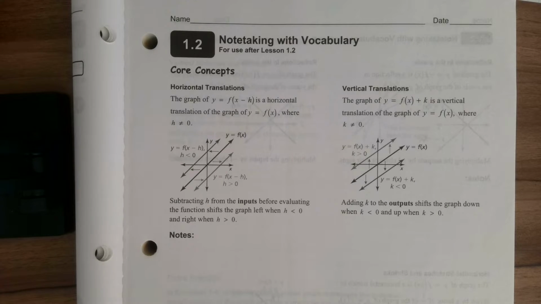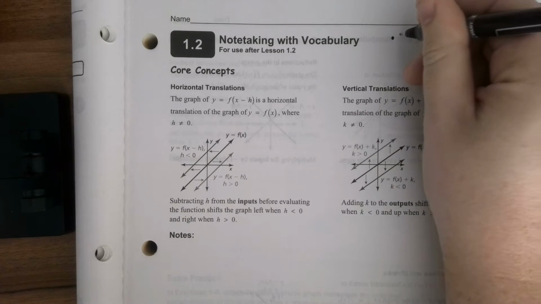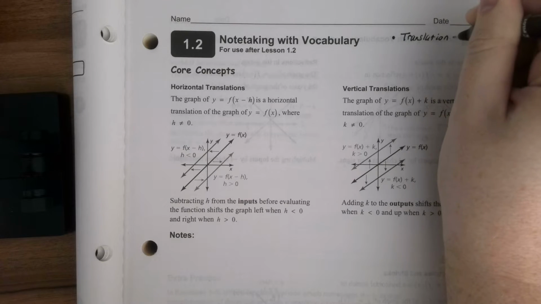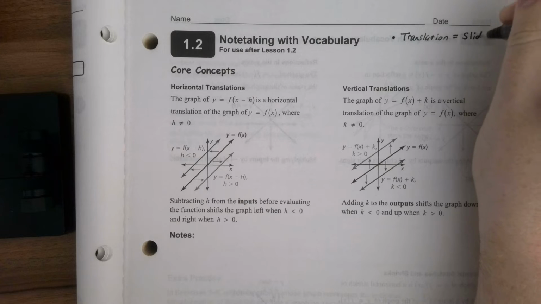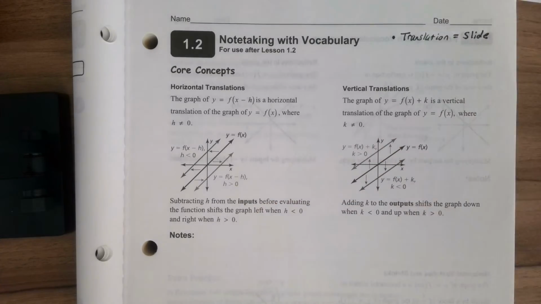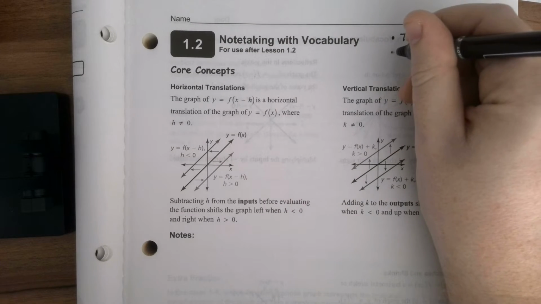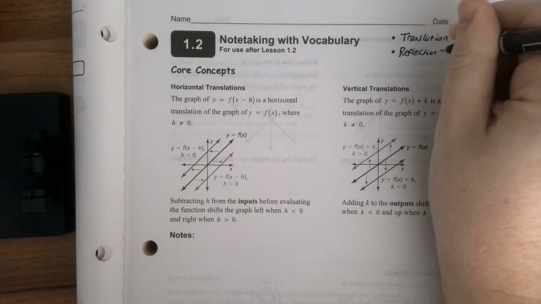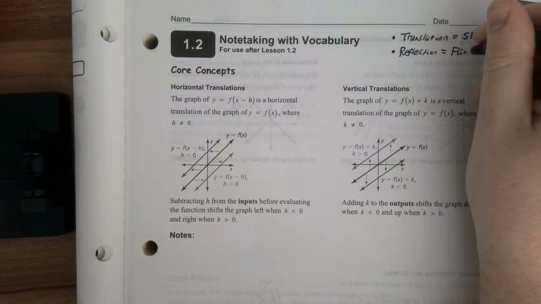In general, there are four types of transformations we are going to be talking about today. We have something called a translation, which if you remember the last notes, is like a slide. You can slide something up or down or left or right. That's a translation. It's a slide. We're also going to be talking about reflections. A reflection is like we're flipping our graph. A reflection is like a flip.